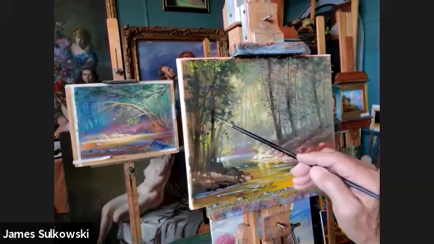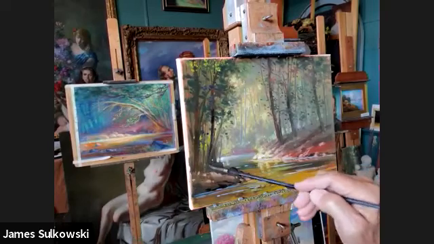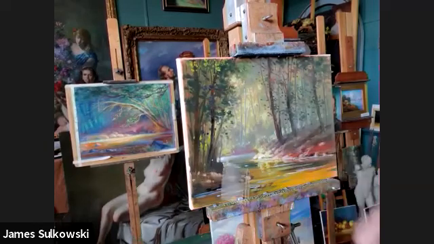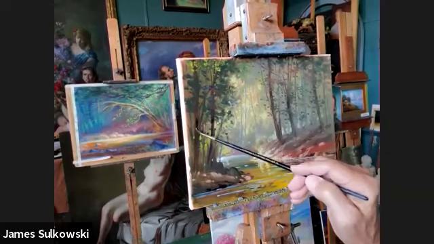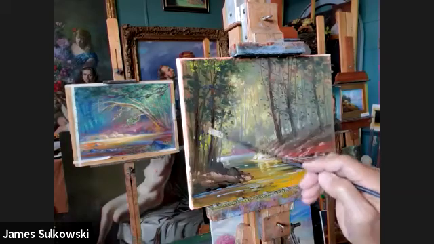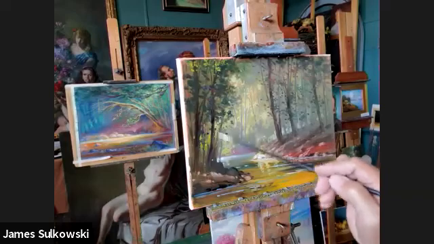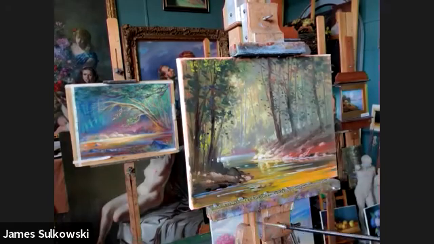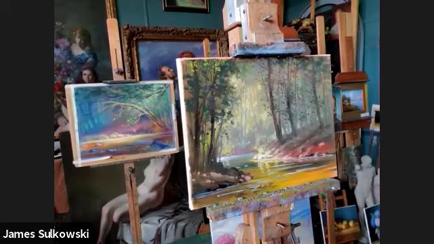That would be in the center, right in the center of that tree. See that right in the center, not on the edges, just in the center. And that would pull it forward really terrifically. And way forward compared to that.